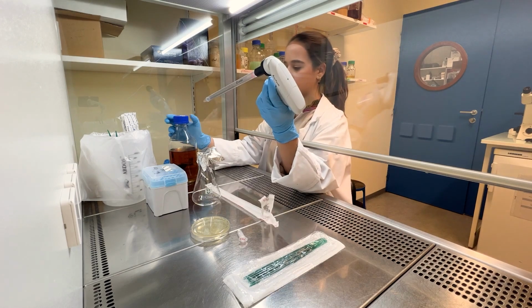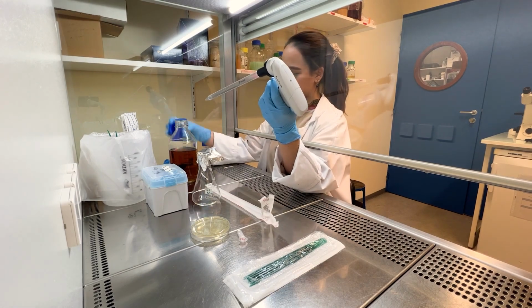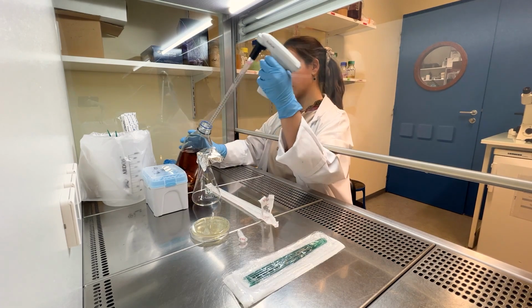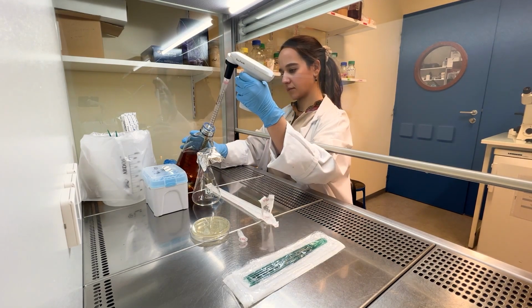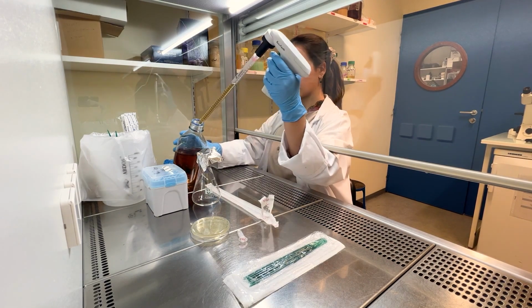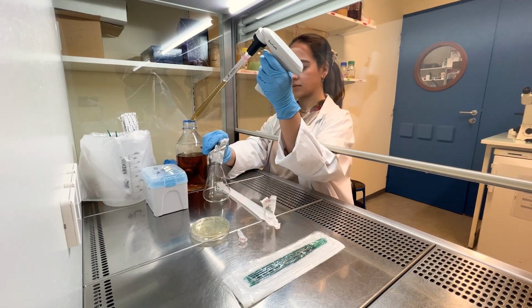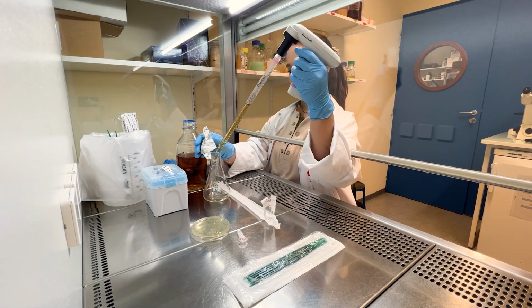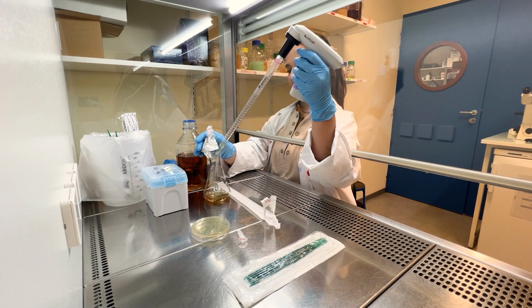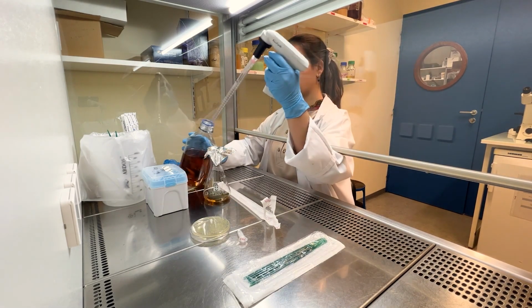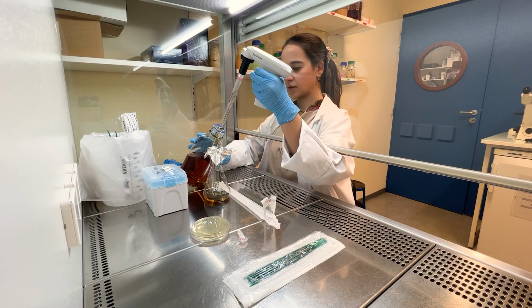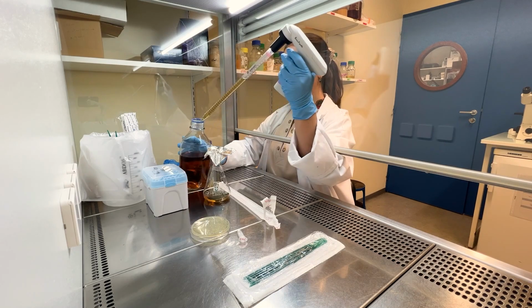Under the flow hood, we prepare a flask with 50 ml of 2xYT medium supplemented with the appropriate antibiotics. Then we pick up a few colonies from the plate and inoculate them into the flask. It's important to select a few as they may not all express the protein of interest to the same level.